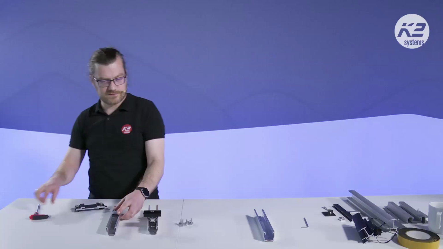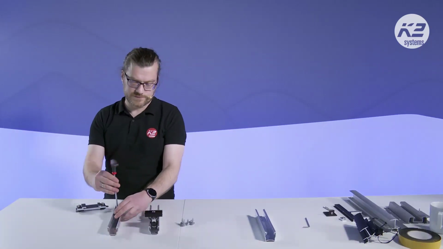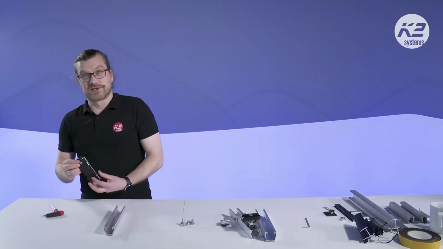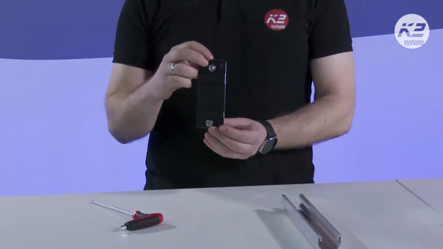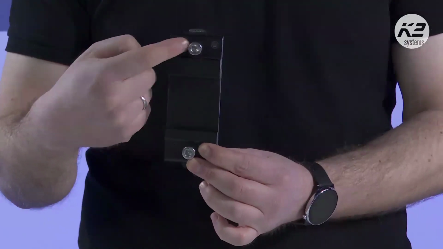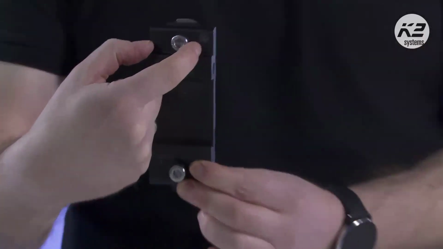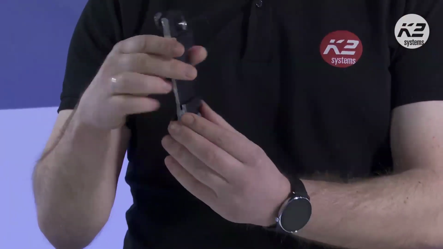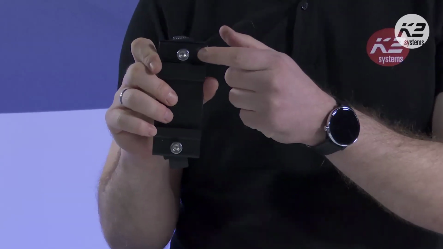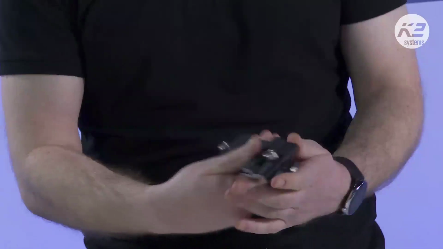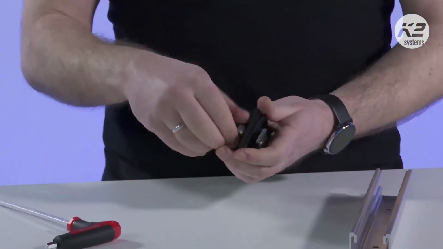So you have, let me remove this module support. These are our cross connectors. Cross connectors are used to hold the insertion rail. You will see right away that here you have a logo. On the other side, here's a logo. This means how to install this cross connector. So the logo must be on the top. So you install it in this way. The installation is the same as our K2 nut.